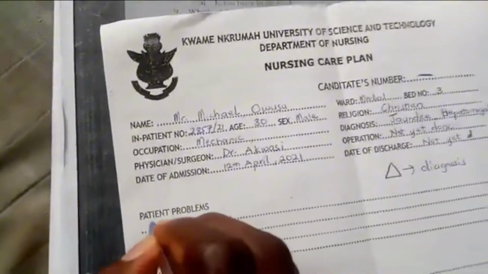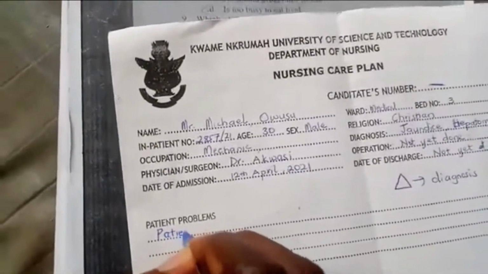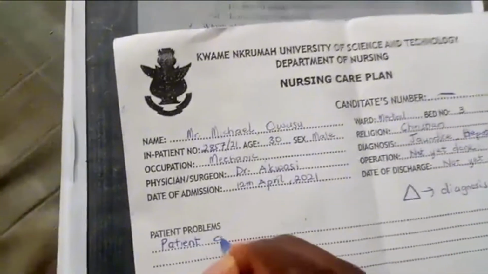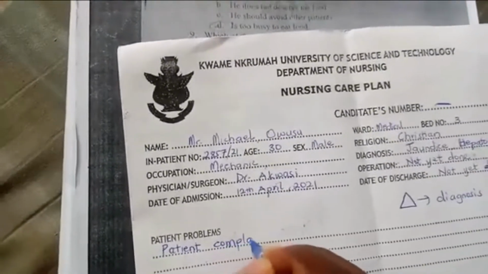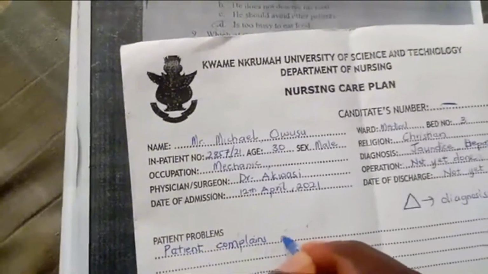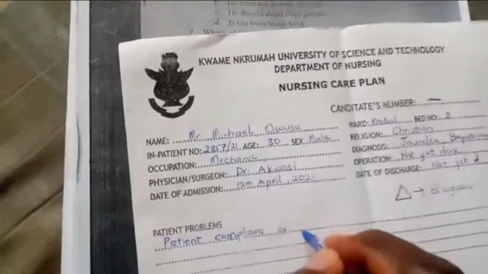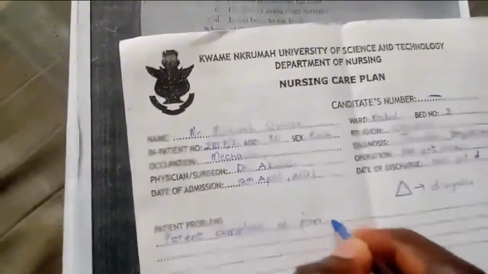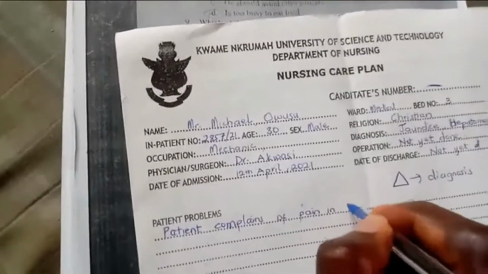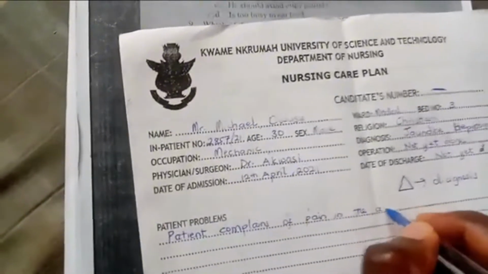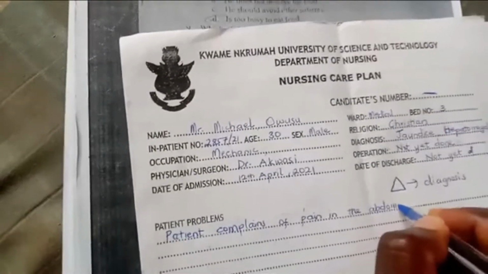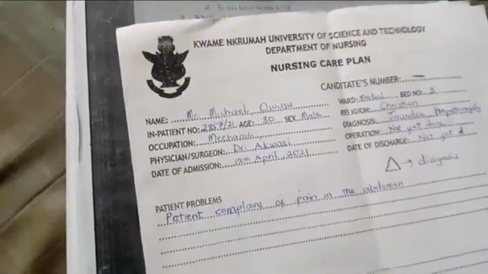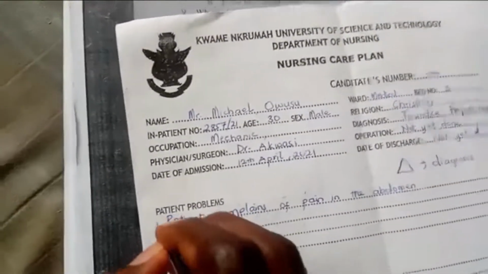So let's move on to what Mr. Owusu said. This is how you write it: patient complains of pain in the abdomen. That's the first one.